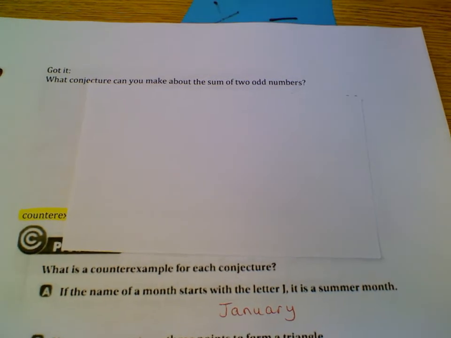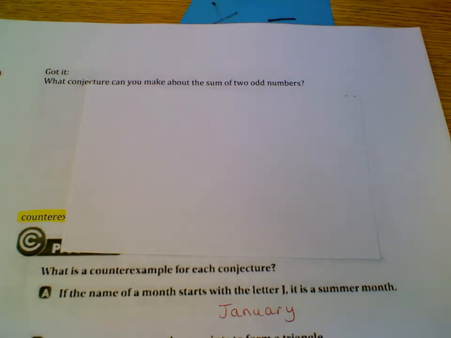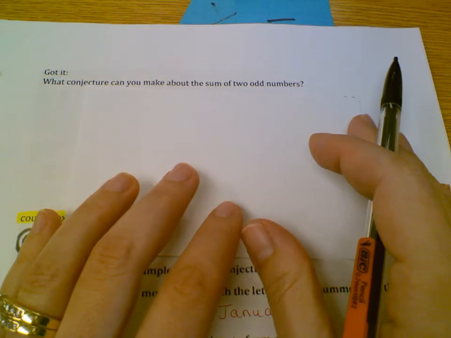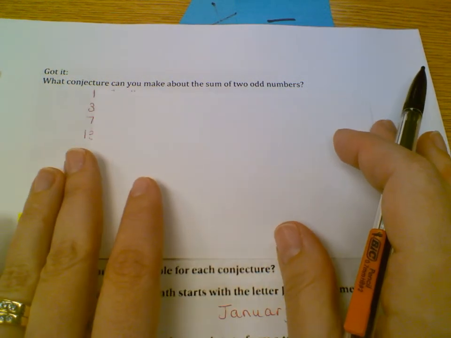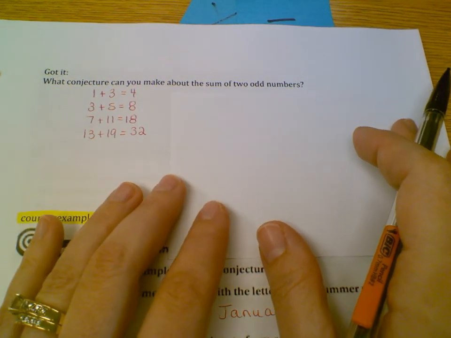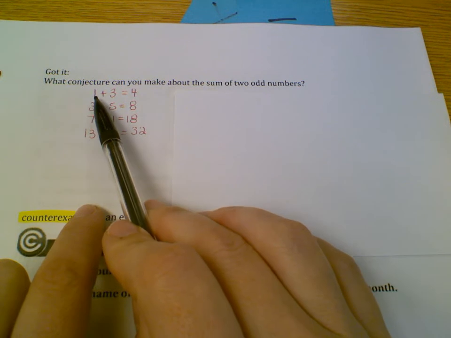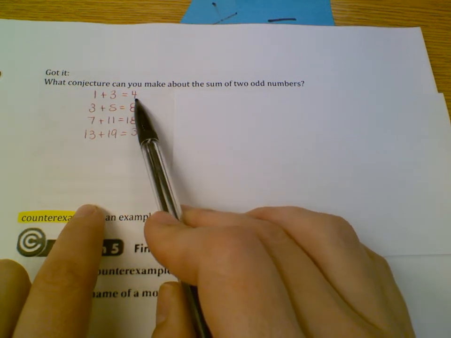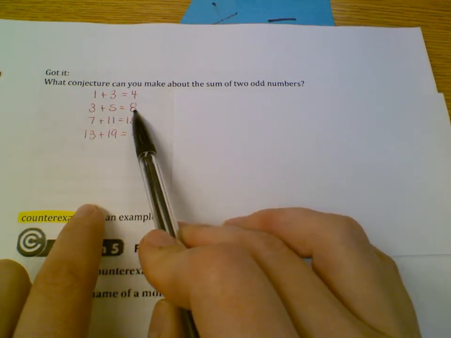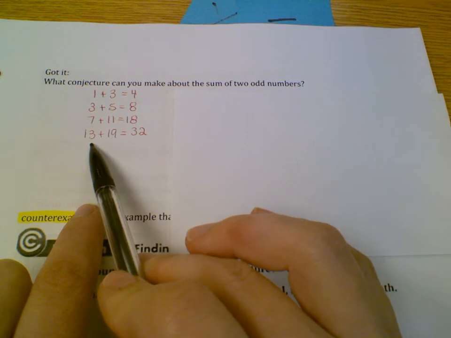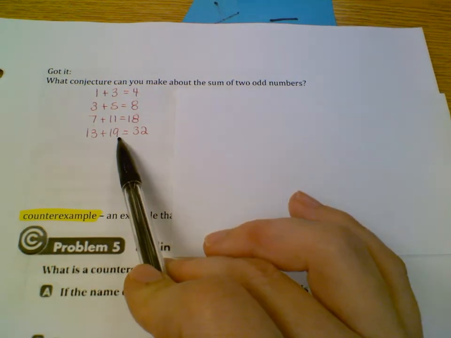On the next question, it asks you, what conjecture can you make about the sum of 2 odd numbers? So you would want to make your own sequence. So I went ahead and just started putting down some odd numbers. So I did 1 and 3, which is 4. I added 3 and 5, which is 8, 7 and 11, which is 18, and then I just started jumping around and I did 13 and 19.